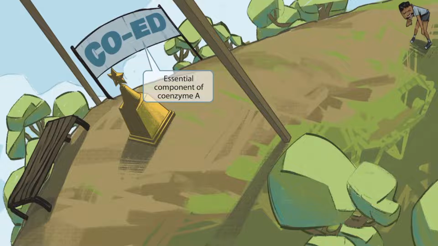This isn't just a race between the boys though. It's a co-ed race with girls and boys. That's why we've included this sign here that says co-ed. The co-ed sign represents that vitamin B5 is an essential component of coenzyme A, which is involved in acyl transfer reactions. So co-ed for coenzyme A.